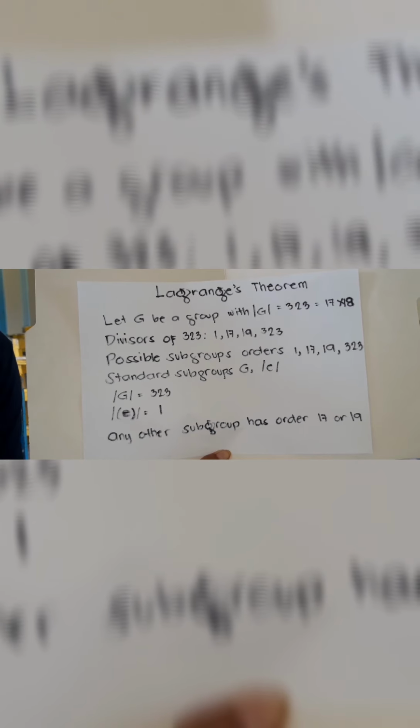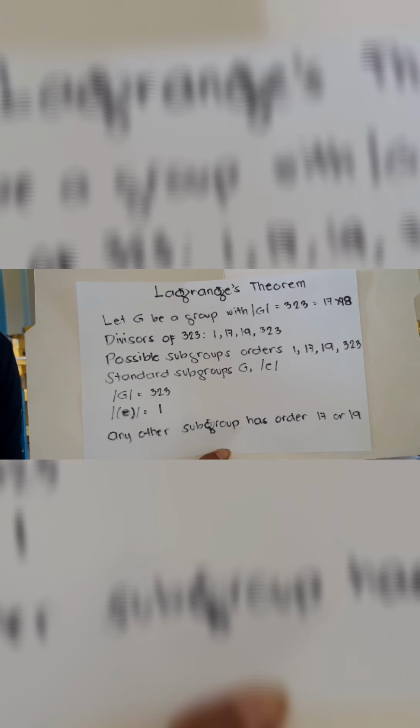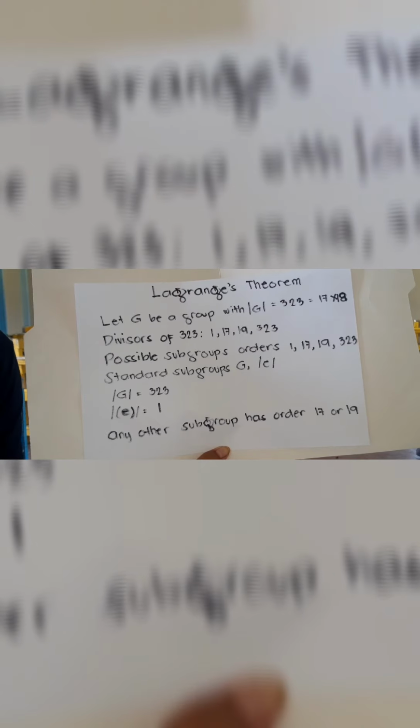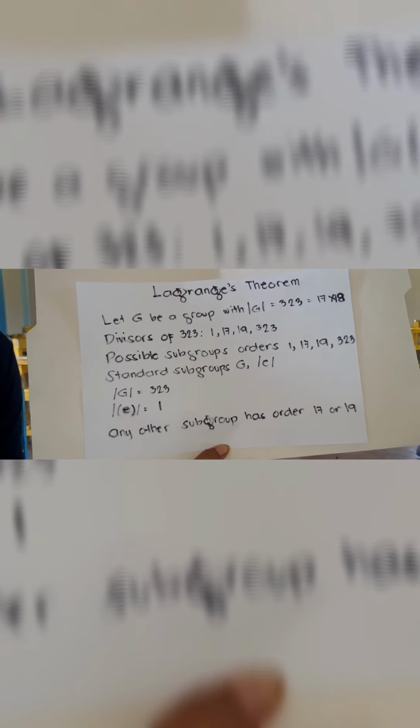Possible subgroup orders are 1, 17, 19, and 323. The standard subgroups of G are E, with absolute value of E equal to 1, and G itself, with absolute value 323. Any other subgroup has order 17 or 19.